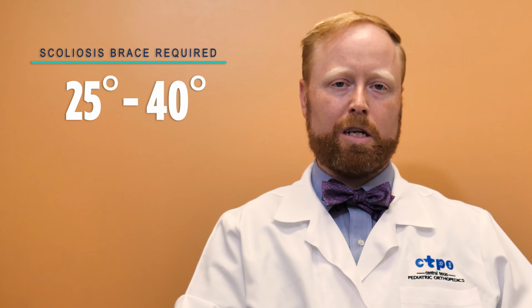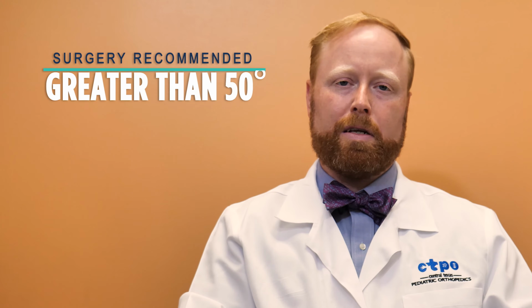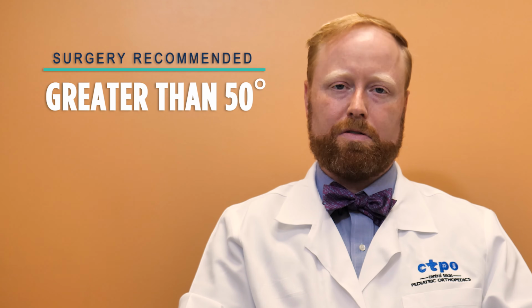For curves between 25 and 40 degrees, our typical treatment requires the use of a scoliosis brace. A scoliosis brace is only effective if the child is still growing. This is where determining the bone age from an x-ray of the hand is particularly important. Surgery is recommended for curves that are greater than 50 degrees. Surgery is a difficult discussion, and we have a separate video on that topic for you.